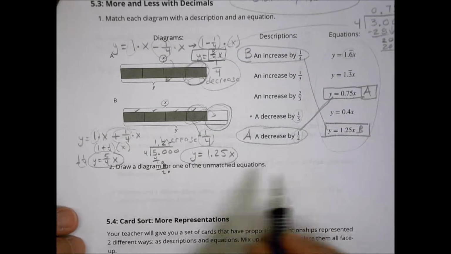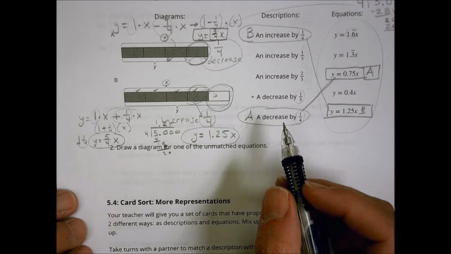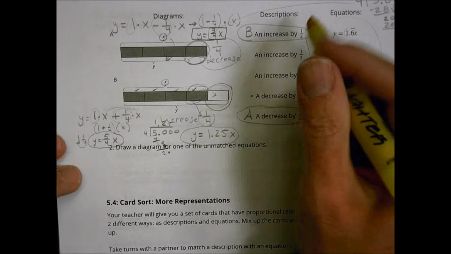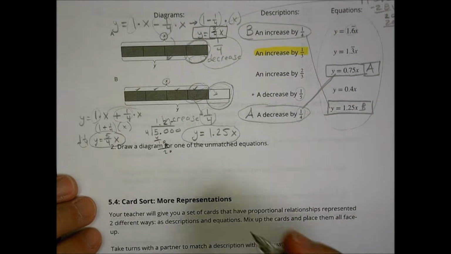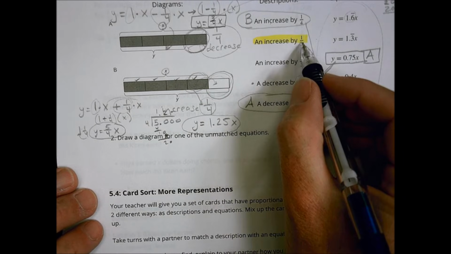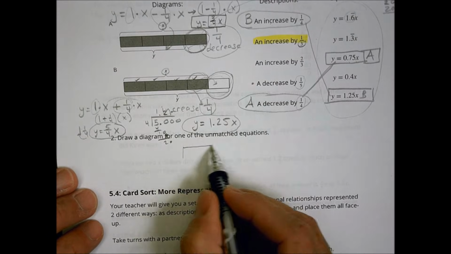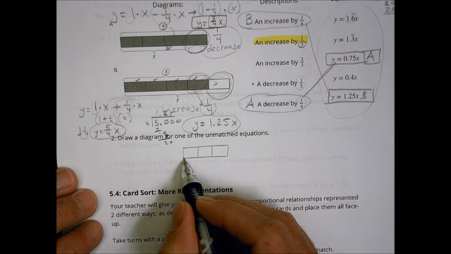So it says draw a diagram for one of the unmatched equations. Okay, so let's do that. I'm going to do this one right here. I'm going to do the increase by 1/3, just to do one more and show you how this one works. If I did an increase by 1/3, I'm going to draw my original in thirds. I'm going to draw my original x like this, and I'm going to put it into thirds. That's my original x value.